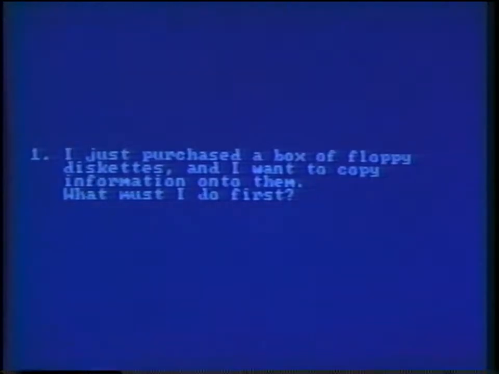In question number 1, we purchased a box of diskettes and wanted to copy information onto them. In this case, you would use the format command. This would place an empty directory on the disks and scan the disks for defects.